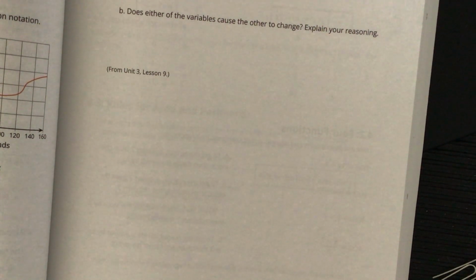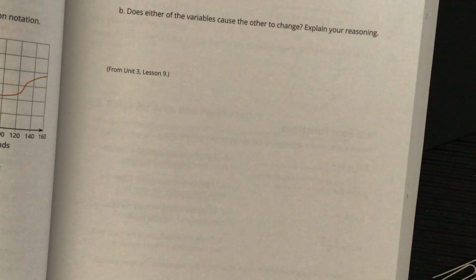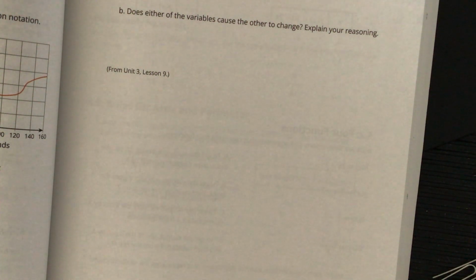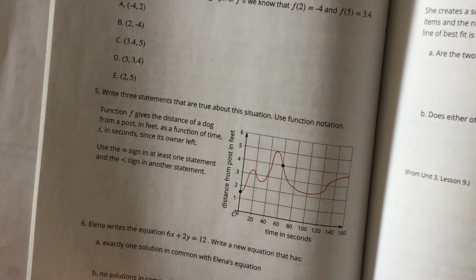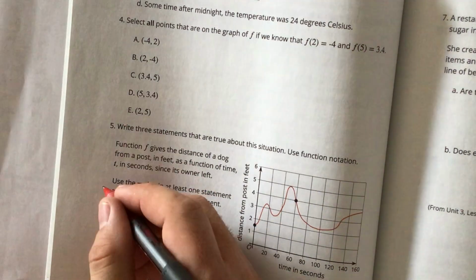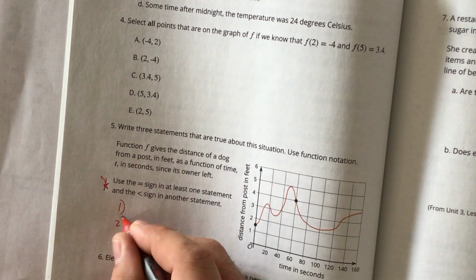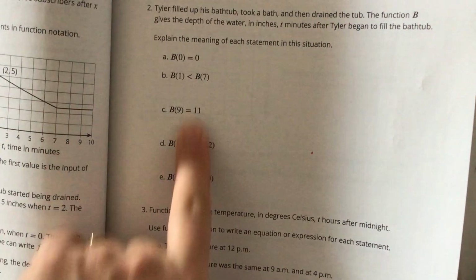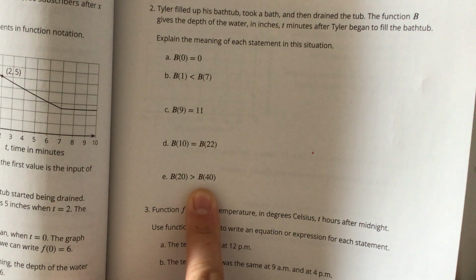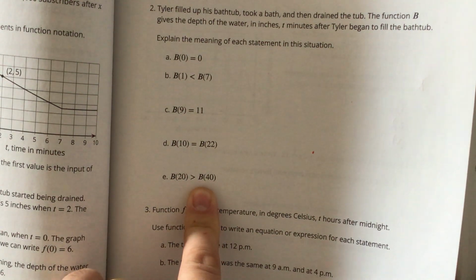4, select all. 5 writes 3 statements. Notice it does say you must use the equal sign for at least one and at least one less than sign. So 3 answers there. So you're gonna be writing something like this. One has to be an equal sign, one has to be a less than sign, using that graph that's next to it there.